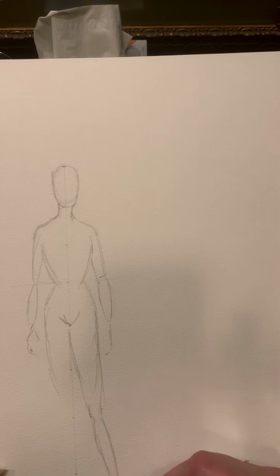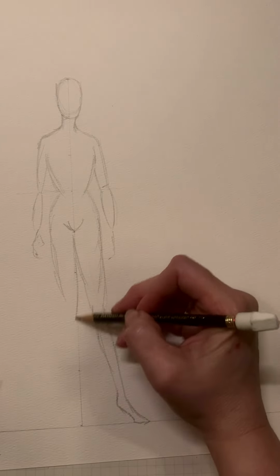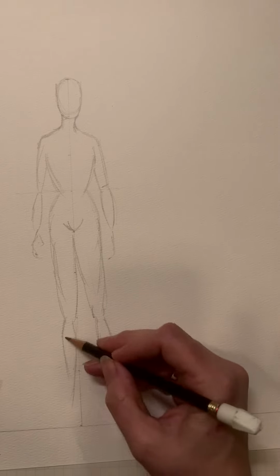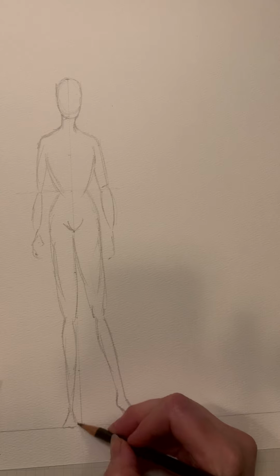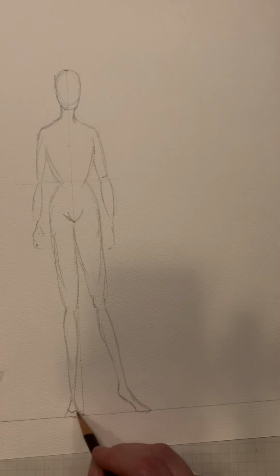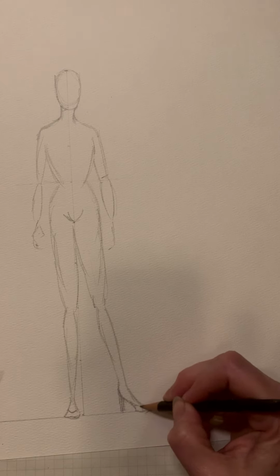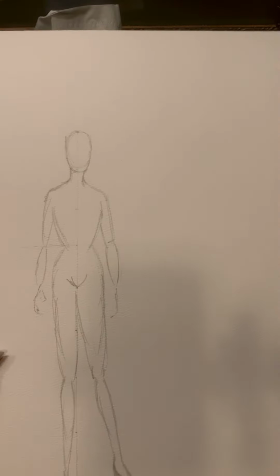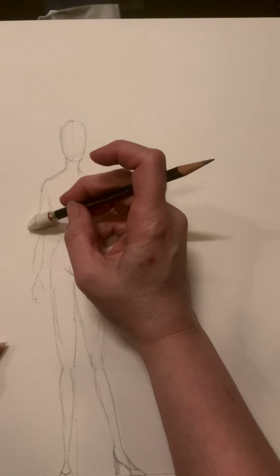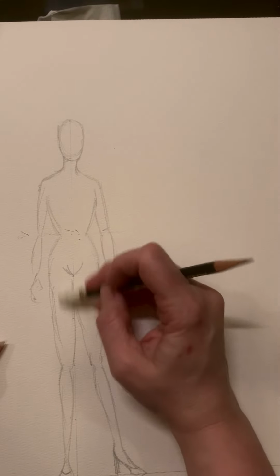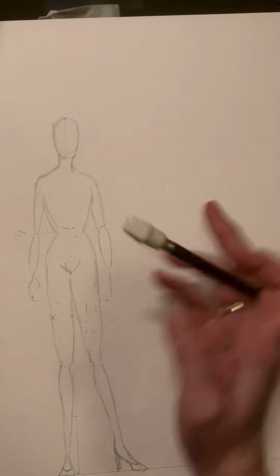When we're looking at our feet, typically when we look down, we see the tops of our feet. But when we're looking at somebody standing on the stage, we're going to just see the very tip of the shoe, and if the foot is turned like that, we'll actually see more of the shoe. So once I get the figure down, then I'll go in and erase my guidelines. And then I will start adding the clothing on top.